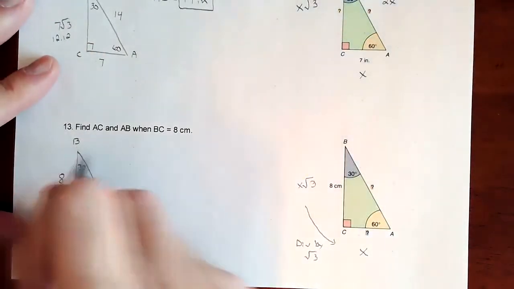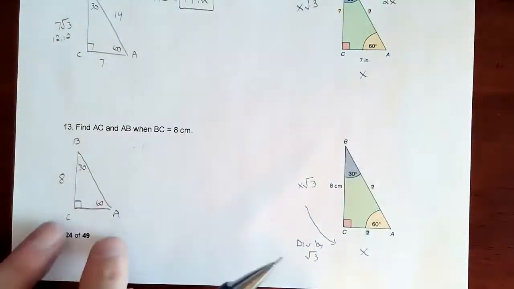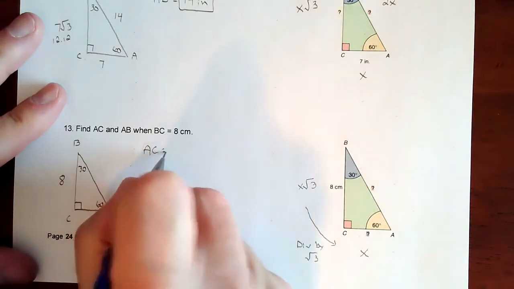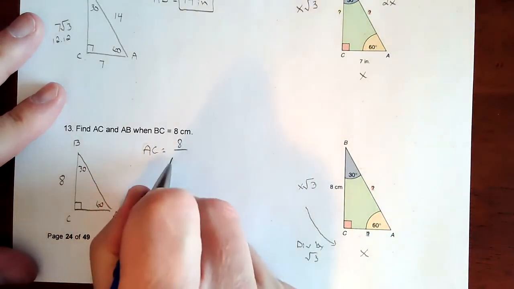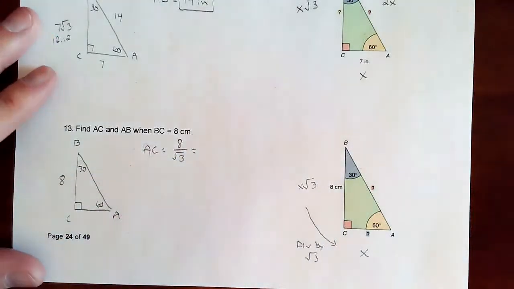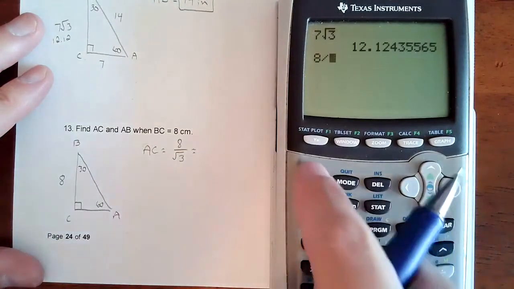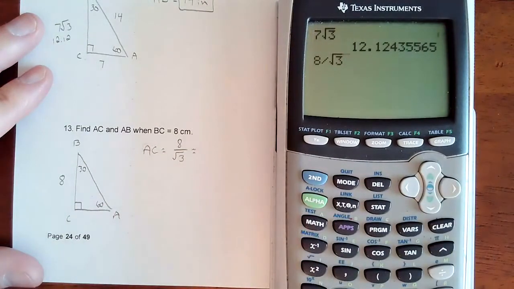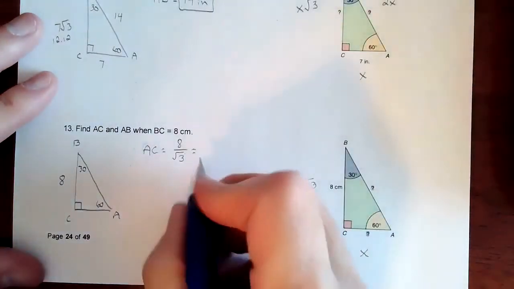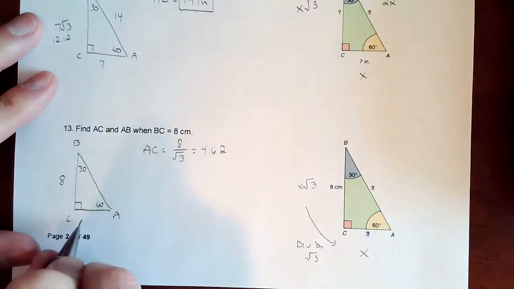So we're going to take BC, and we're finding AC. AC, the shortest side, is going to be the 8 divided by square root of 3, because we're going backwards. So we'll take the 8 divided by square root of 3 and get ourselves 4.62. I like to throw it onto the picture.